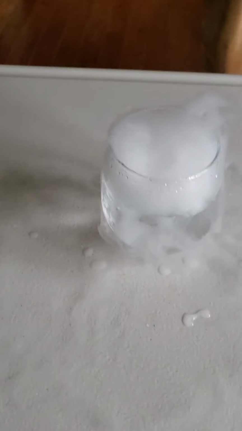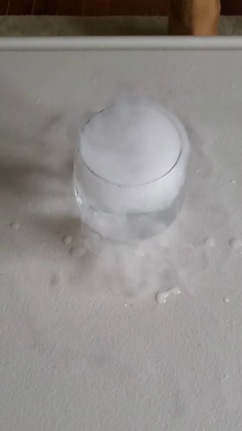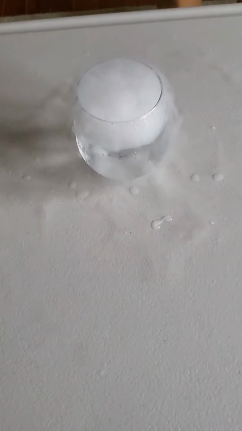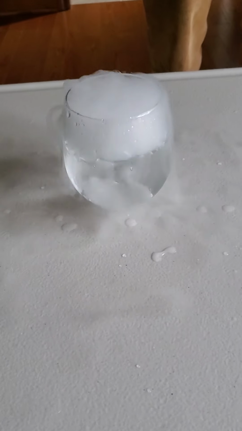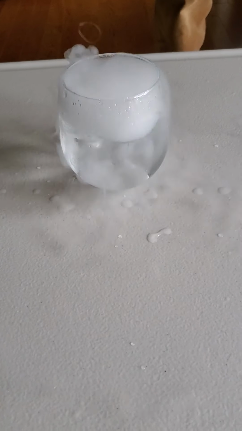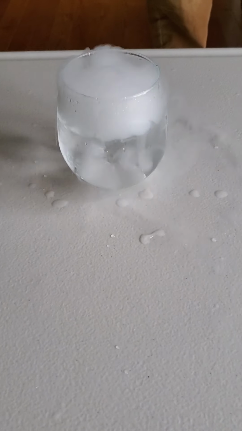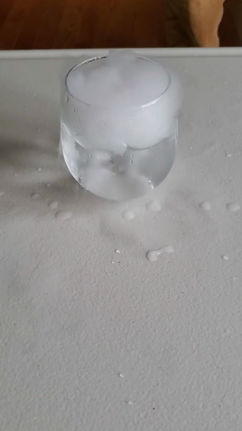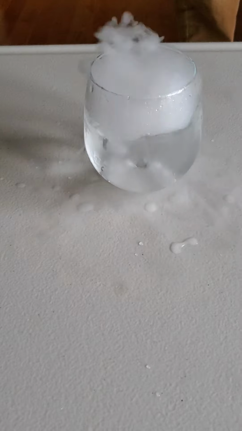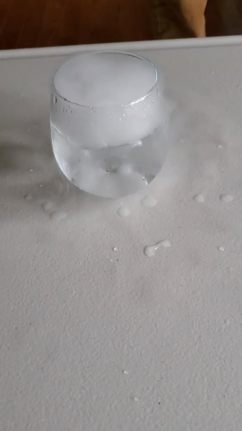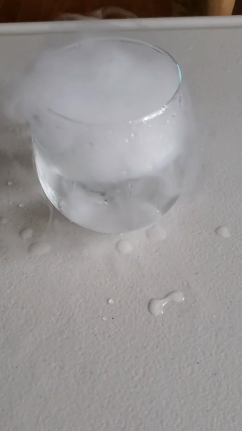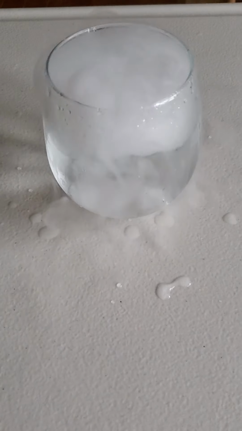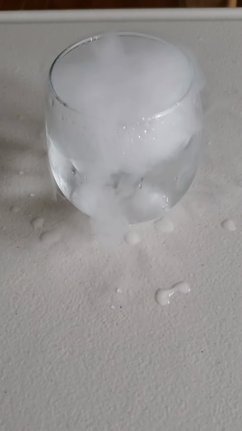You notice the cloud has got a little bit smaller? That's because most of the carbon dioxide has already vaporized and is gone. There's just a little bit left. Keep watching now, and we'll see what happens when the last of the carbon dioxide is gone. I thought it might freeze the water, but evidently that's not going to happen. But that water is going to be pretty cold before all the carbon dioxide has turned into gas.